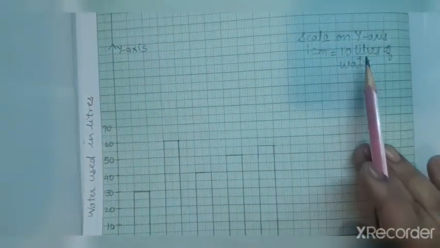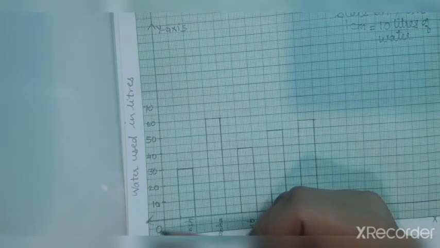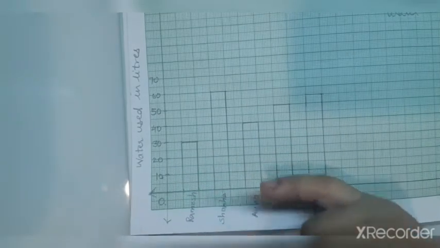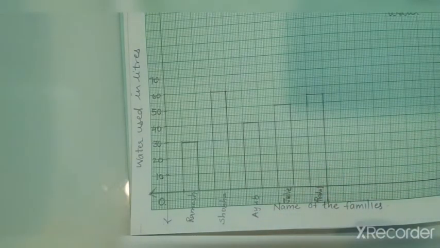Now 1 centimeter is 10 liters. That scale we have to use on y-axis. So there should be a difference of 10 between every number: 0 to 10, 10 to 20, 30. So there is a difference of 10 between all. Then we have to see the given information, the table, and then we just have to mark and draw the bars.